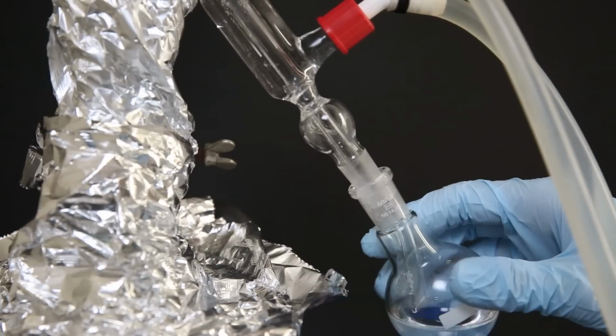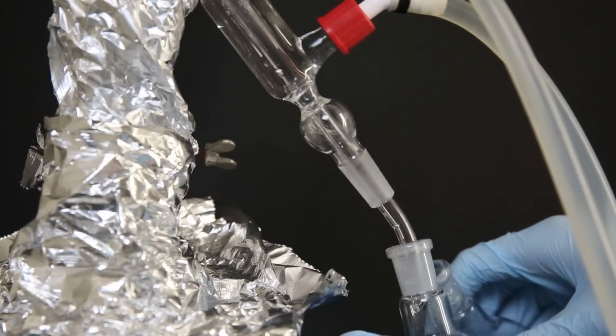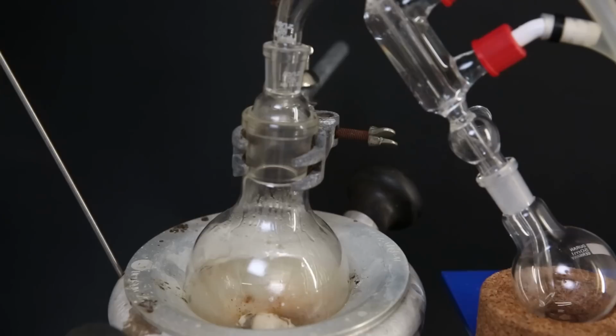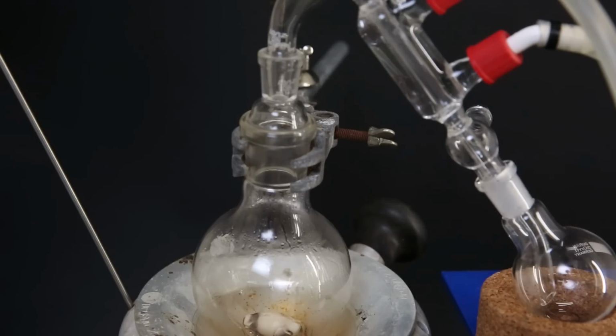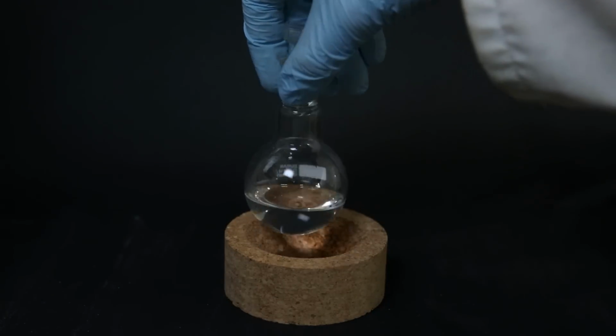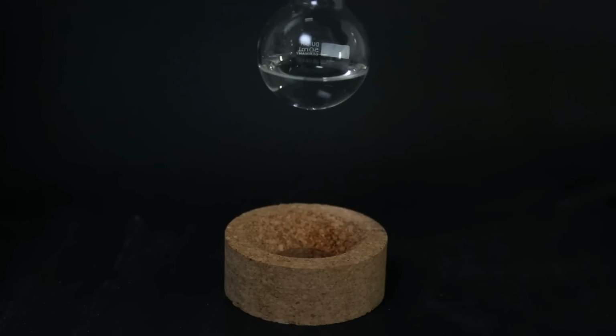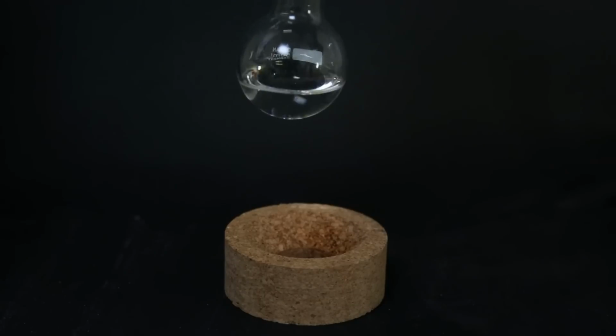When the temperature started to drop, I removed the flask and put on a new one, but the distillation was basically finished since almost everything had already come over by now. So I stopped the distillation and I am now left with my 2-methyl cyclohexanone, which I will use in a future video. What's interesting is that this compound somehow has a weird peppermint and acetone smell.